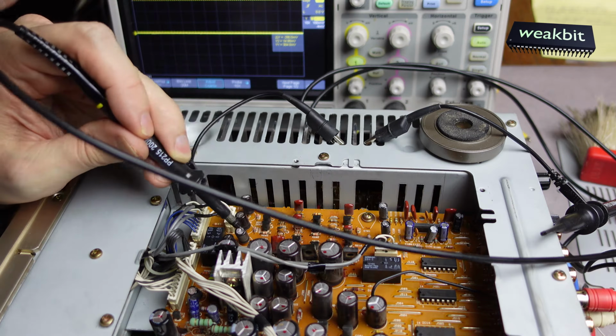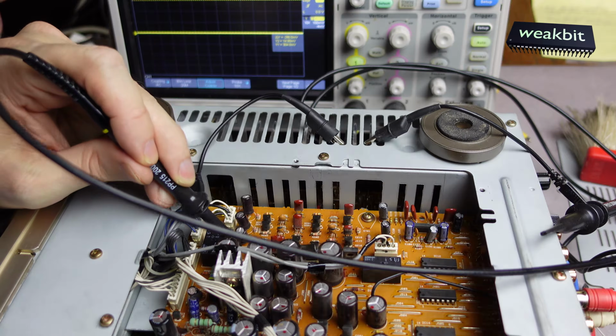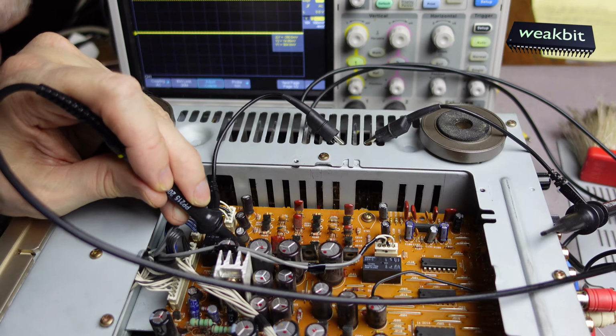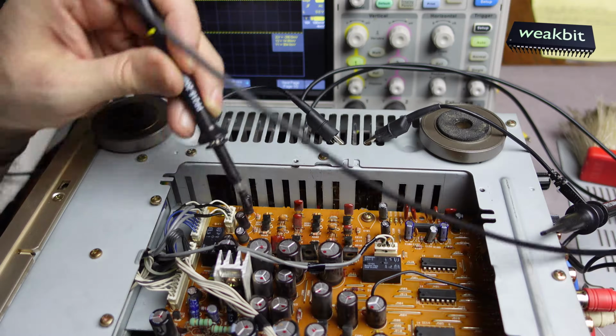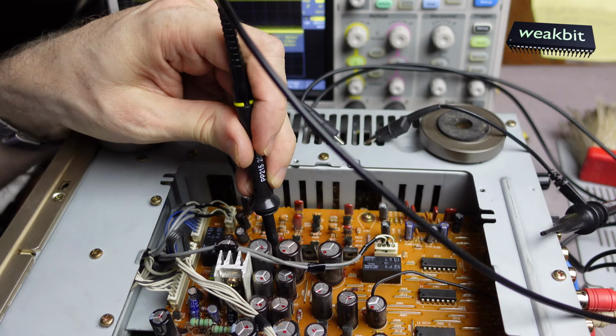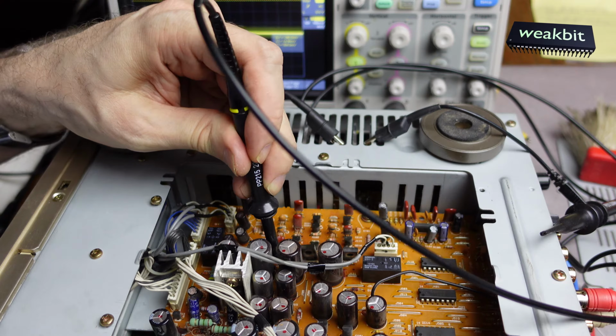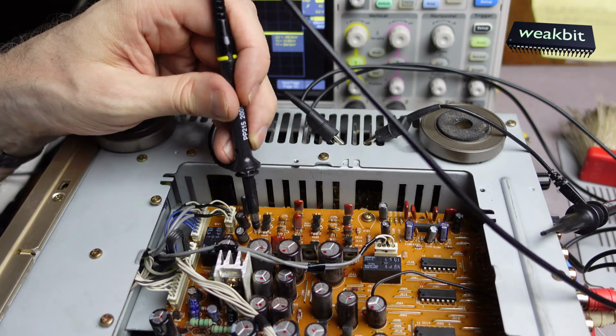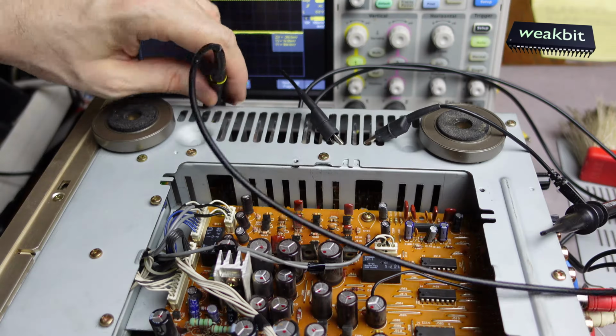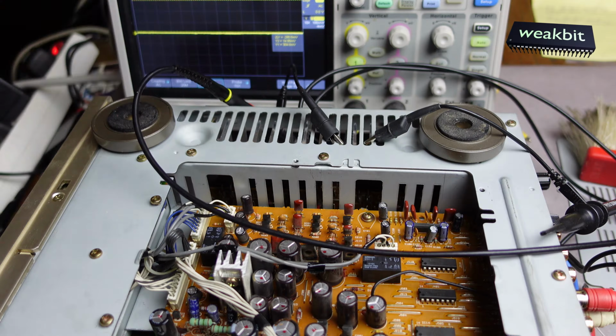That means the Q211 has this problem. Or isn't it? 209 and this transistor. Maybe we change this and then the failure is gone. What shall I do?